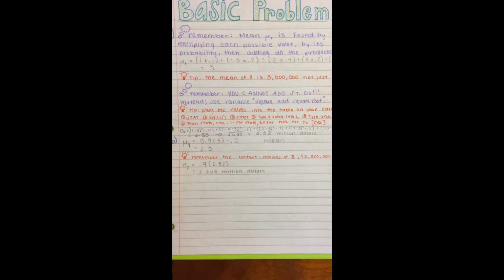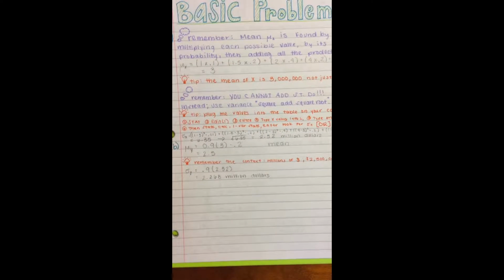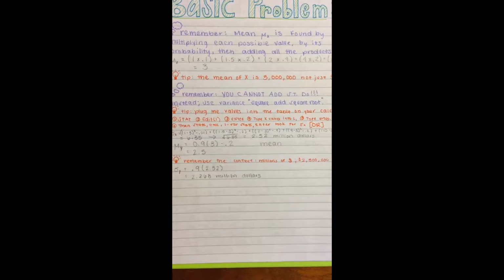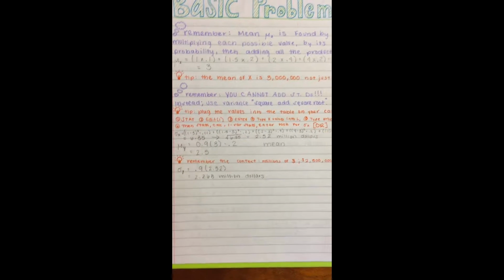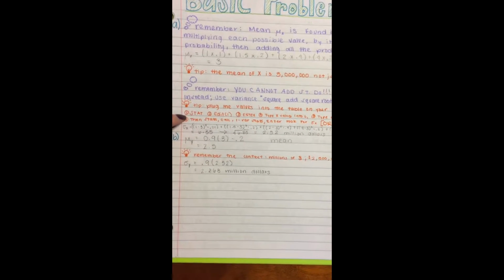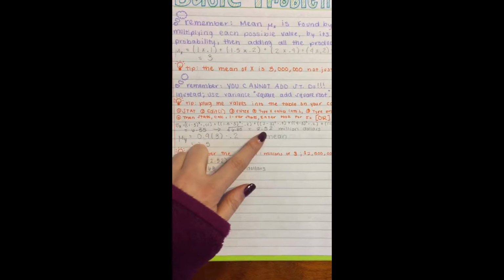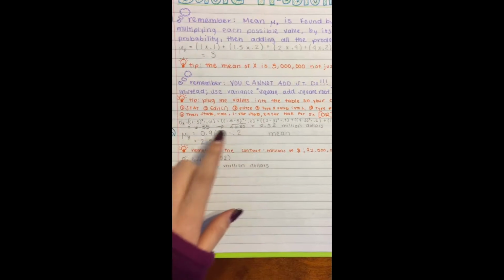Okay, so now for the standard deviation, we have to remember that you can't just add the standard deviations together. So instead we use this add square root formula. And then I also wrote the instructions on how to do it on your calculator, and then I wrote it out how to do it by hand, and that gives us the variance, so we have to remember to square root that to get the standard deviation, which is $2.52 million.